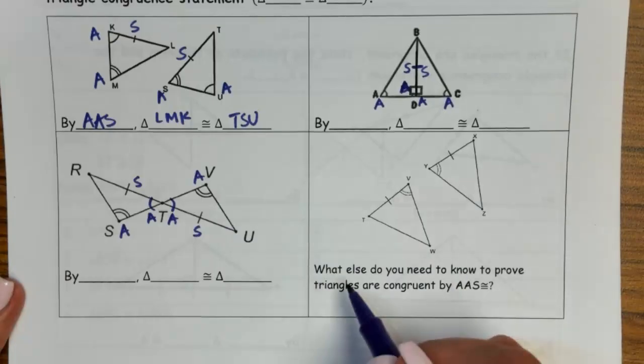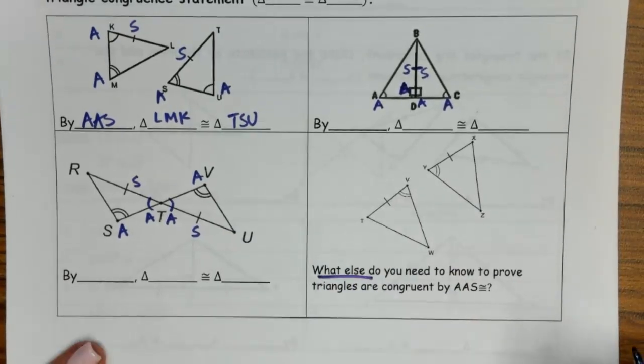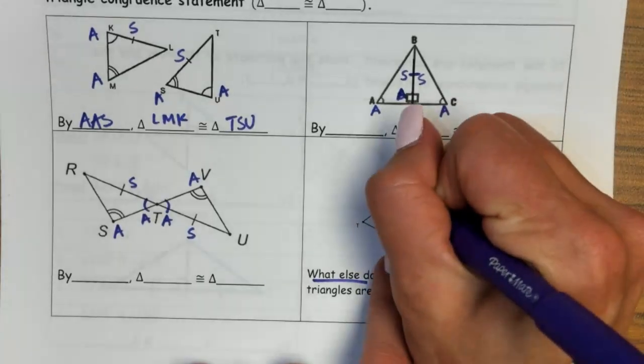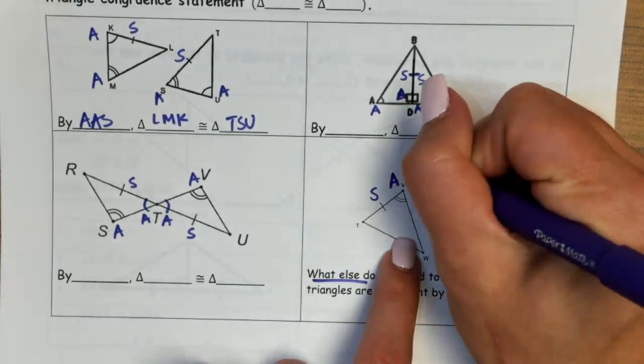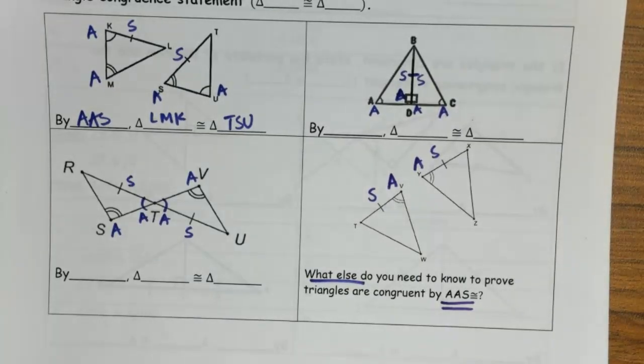Now, right here, this is a great question. It says, what else do you need to know to prove that the triangles are congruent by AAS? So if I look at my figures right here, I have an angle marked and a side marked. I want to prove AAS, okay? So this is a great question because we have to figure out, well, which angle, right? Because we have an A and an S, but we're missing that other A.